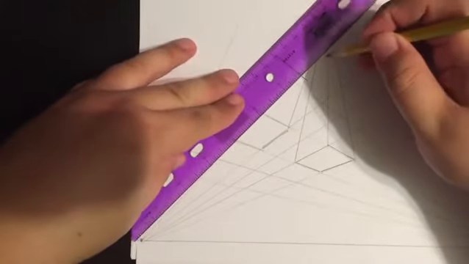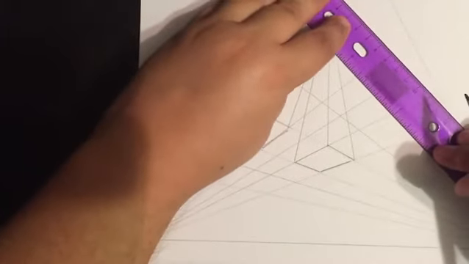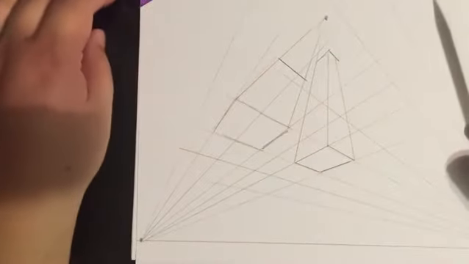And then we'll do the top and the bottom. Okay, so there's a 3-point box.